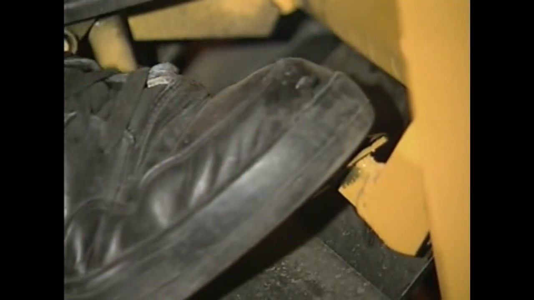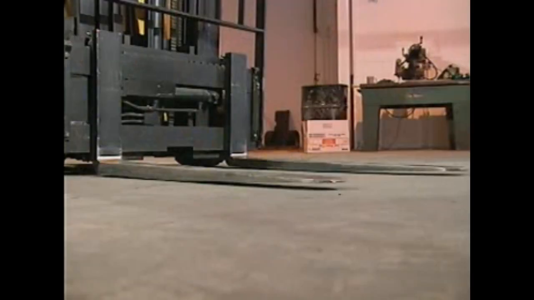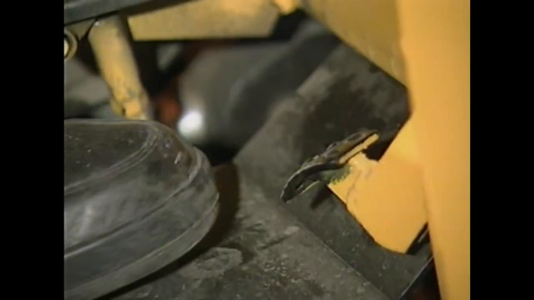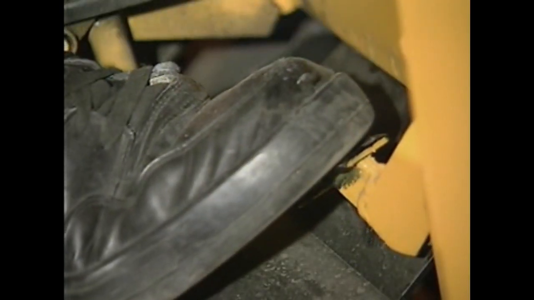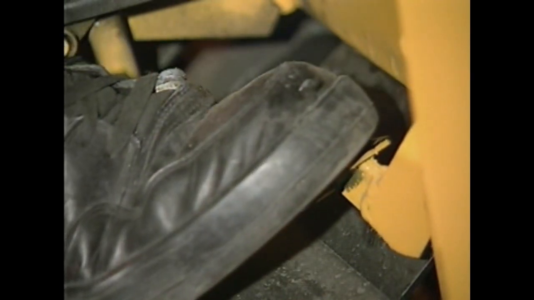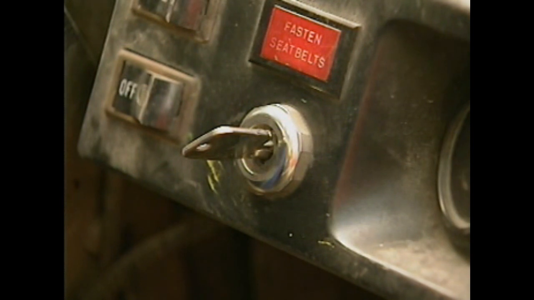First, he makes sure that the parking brake is on and the forks are down. The operator does this to prevent any accidental movement of the forklift. Then the operator turns the key to the on position so that the battery gauge will register the amount of charge. In this case, the gauge indicates that the battery is fully charged, but if the charge were low, the battery would need to be recharged and the operator would have to use another forklift during this shift.